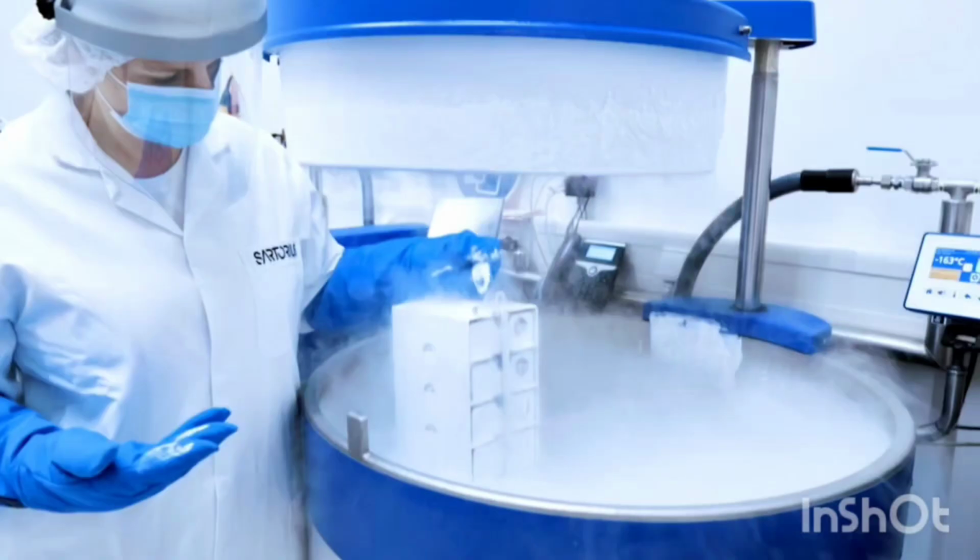So the thawing process should take a gradual time and should not be done rapidly, as that may affect the cells. Another challenge, following the thawing, is that we need to make sure the cells are still viable after they've been thawed.